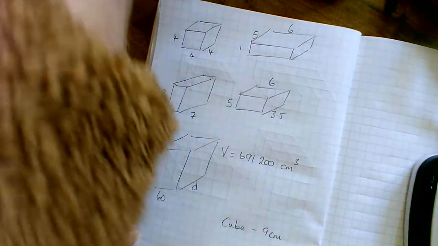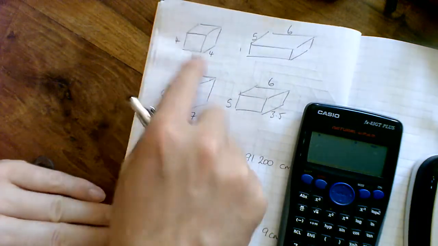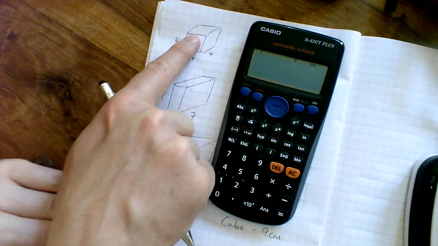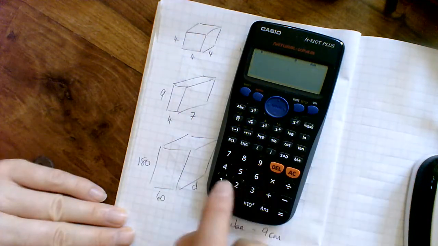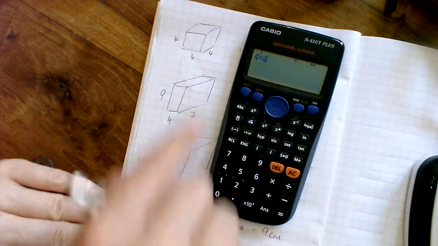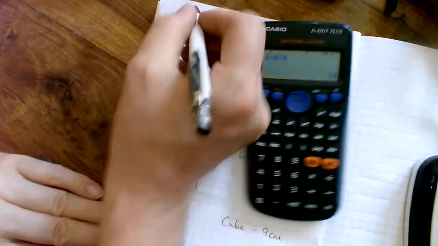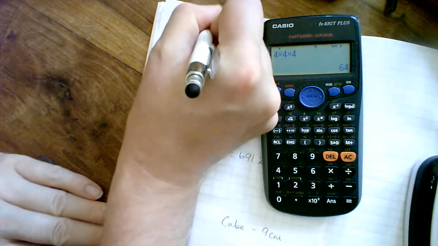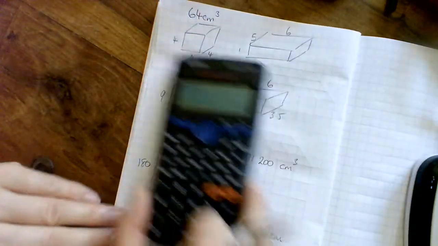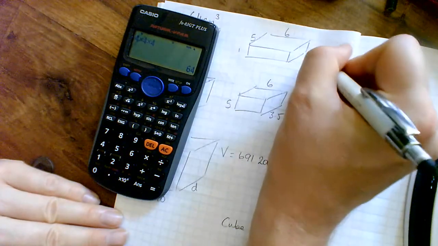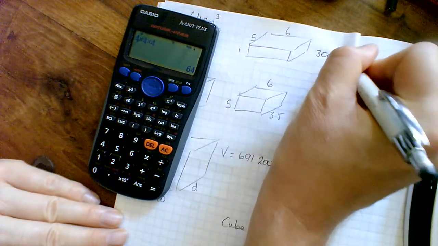And all I'm doing to work out the volume of a cuboid is I'm just multiplying all the dimensions together. So it's just 4 by 4 for the front, which is 16. So I just do this on the calculator, 4 by 4 at the front, and then multiply by 4 going backwards, and I've got 64 centimetre cubes there. So that one's just 64. The next one, 1 by 5 by 6. 1 times 5 is 5, times 6 is 30 centimetres cubed.